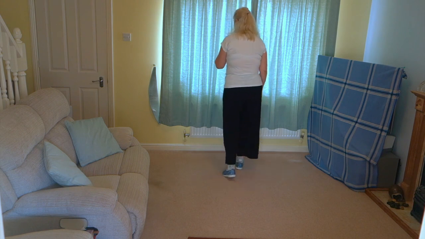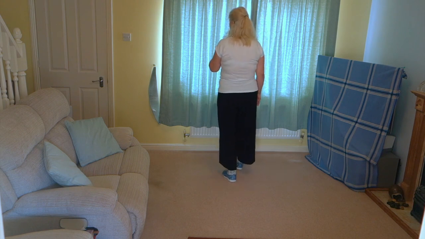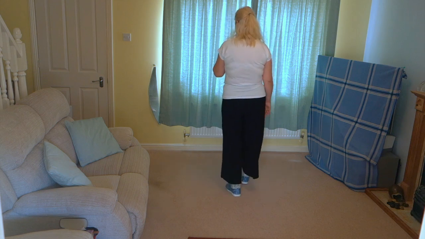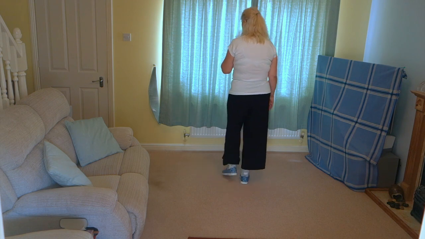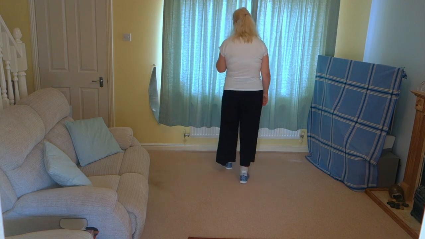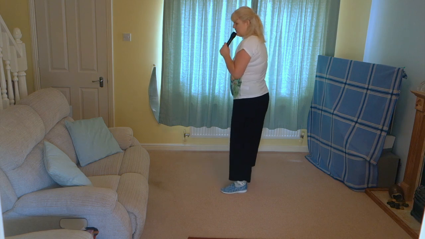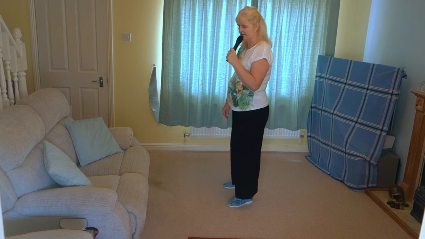Rock forward on the right, recover your weight on that left, and out on a right-footed coaster step, step in the right back, left beside right, step in the right forward. Rock forward on the left, recover your weight on the right, chassé to the left, but we're going to put a quarter turn left on to start with, so that quarter turn, close, side.